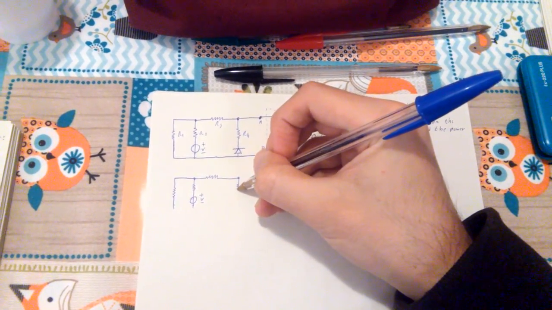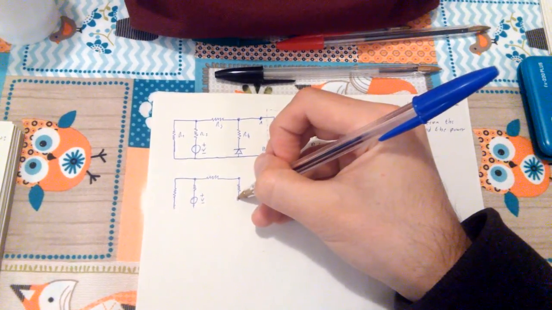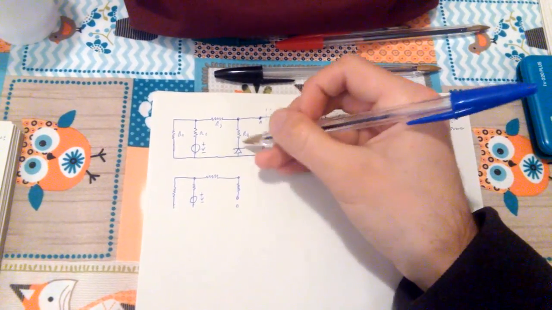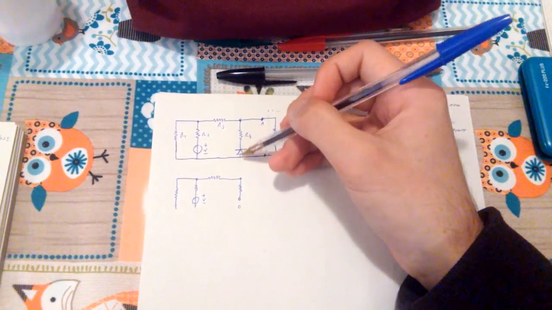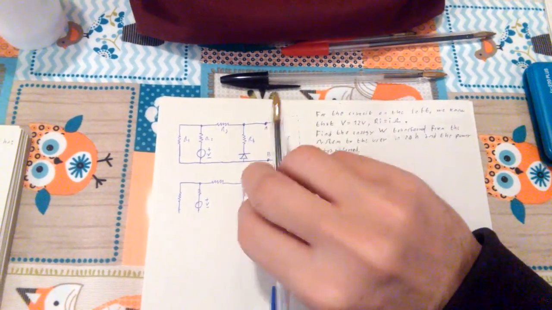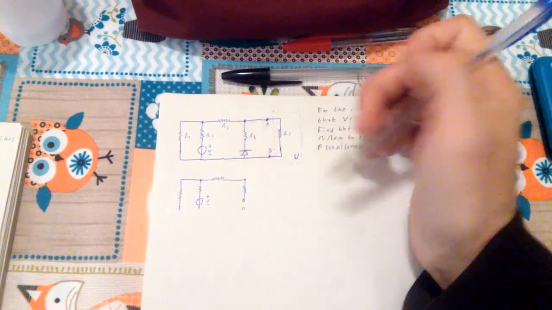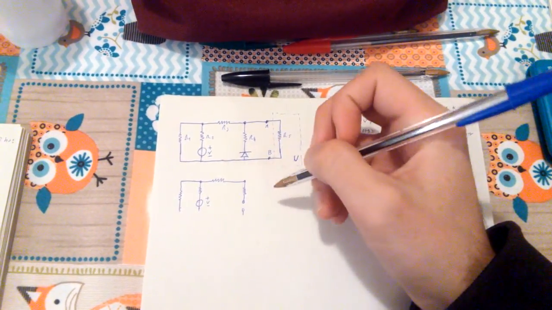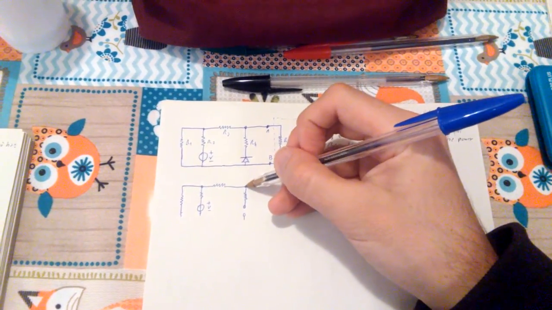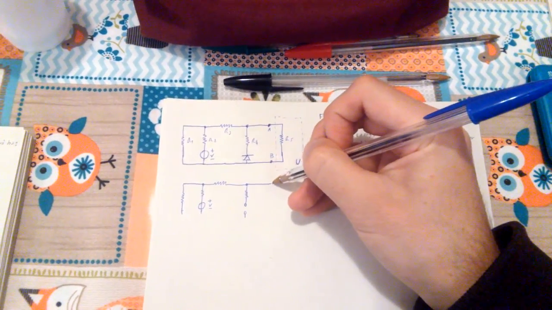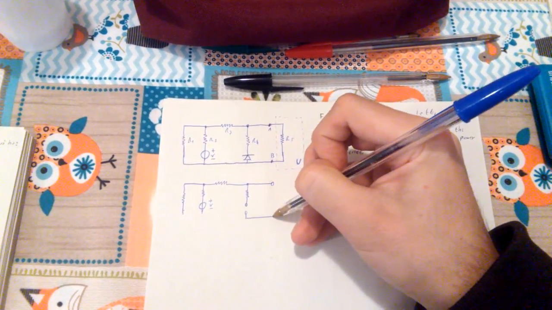Down here, I'm just going to swap this with an open circuit, because no current is going to flow through the diode, because it's polarized in the opposite direction. As the current goes down, it stops here. So this is an open circuit. And then it stops at the points A and B.